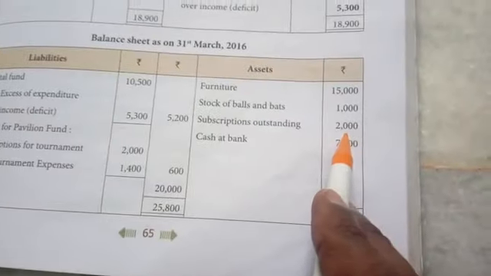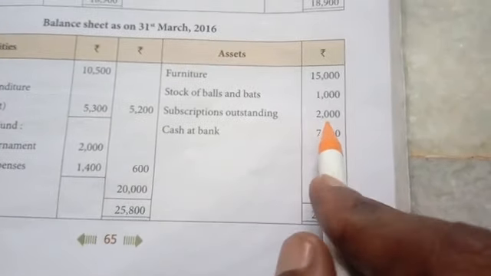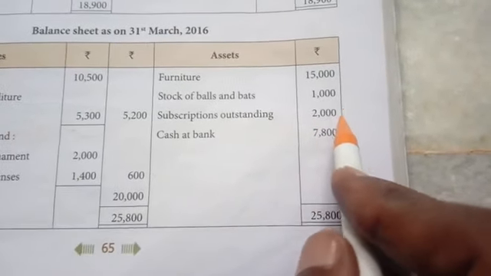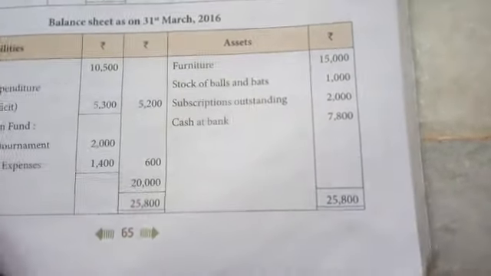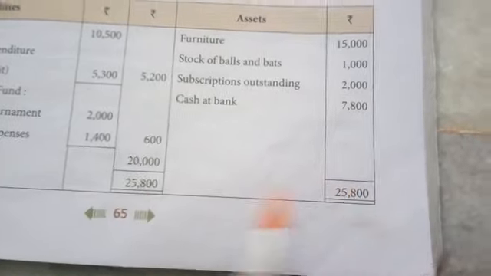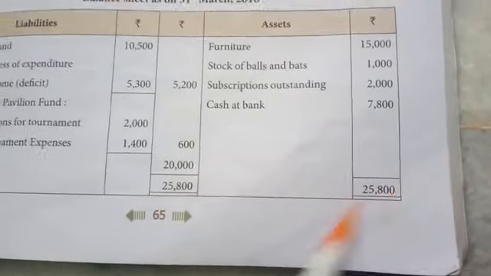Current year subscription still not received, accrued but not yet received, is to be treated as an asset. A portion of subscription still not received should be treated as an asset. It should appear on the asset side of the balance sheet. Then closing balance of cash at bank also appears on the asset side. Then we put the total, both side total 25,800. Are you clear?